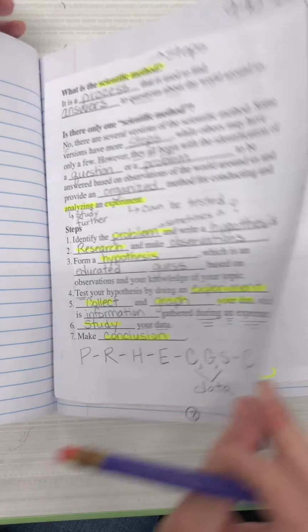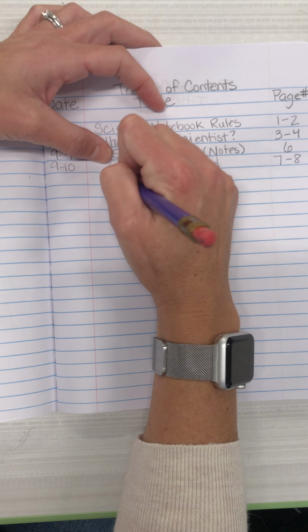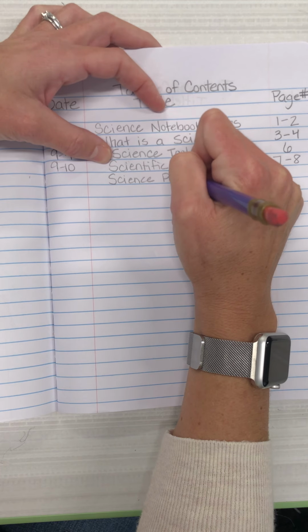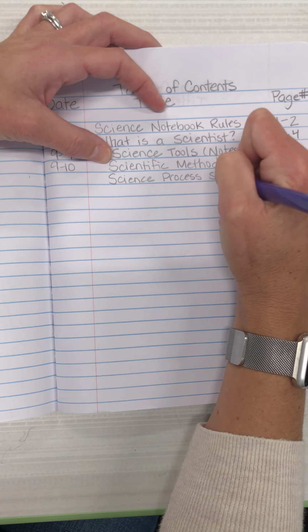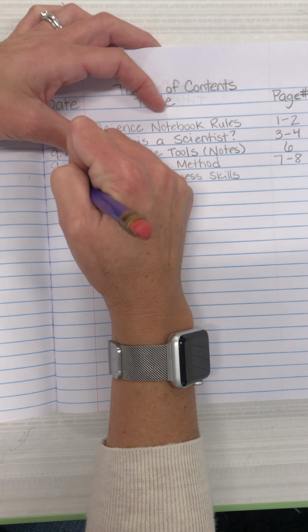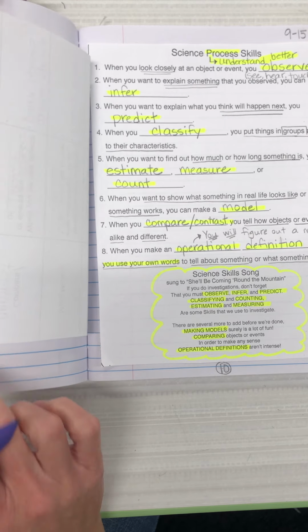And then let's add today's. Today's we're going to title Science Process Skills. And that's for today. So today is the 15th. And your process skills pages are 9 over here and 10.